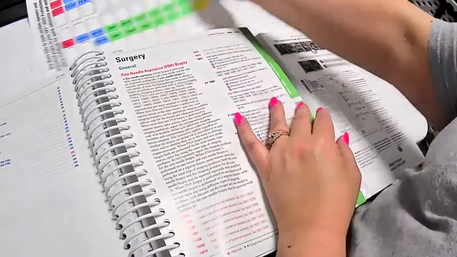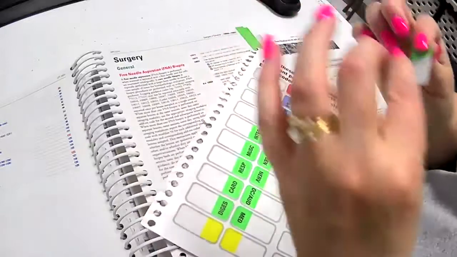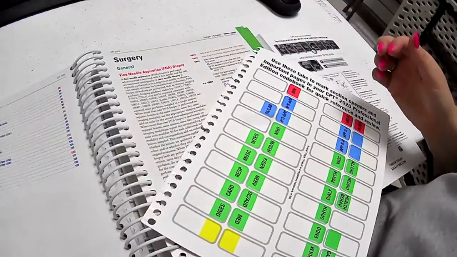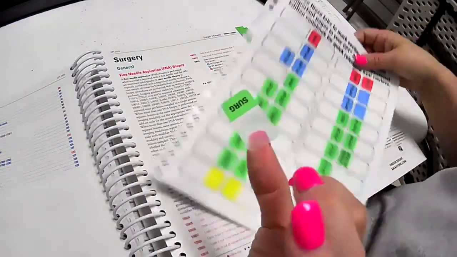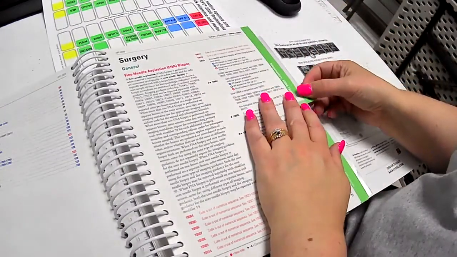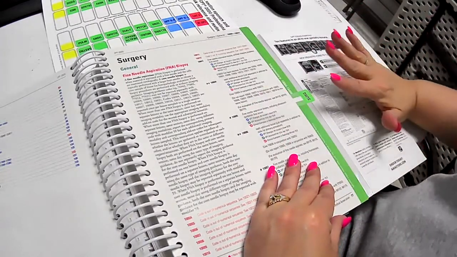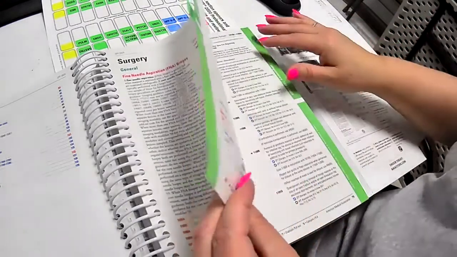Let's see. Oh, yeah, we do. Sorry, we do have tabs. They've updated some of these. So the beginning of surgery, our tab is green. And so we're going to use our green tab here. But we are going to further tab our surgery section because it's so large.